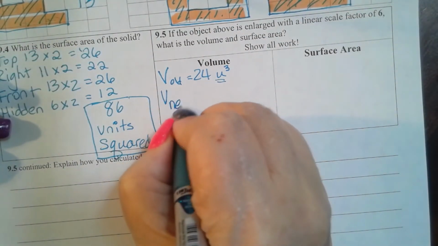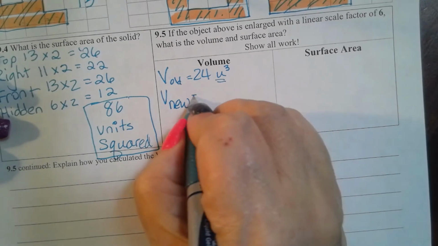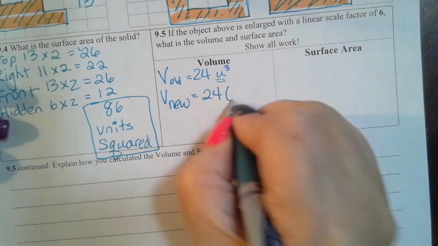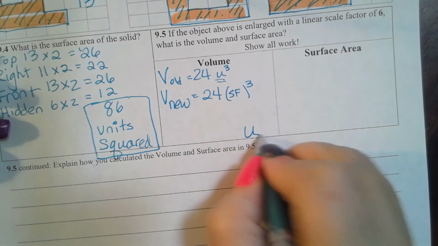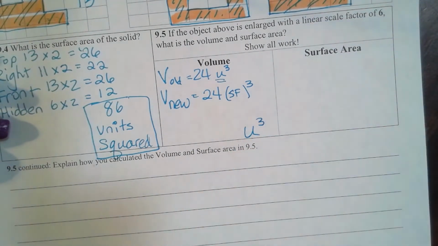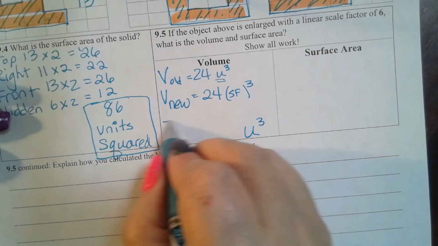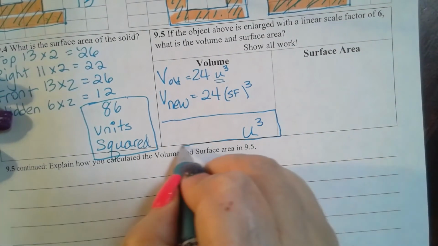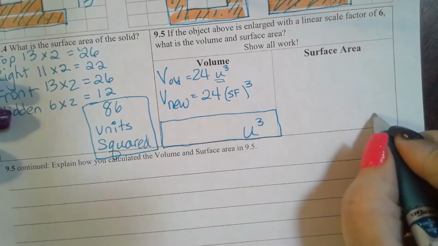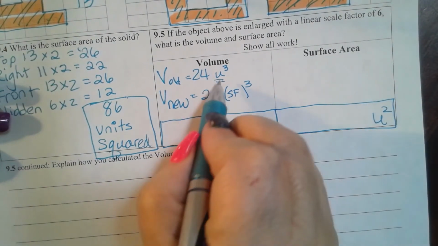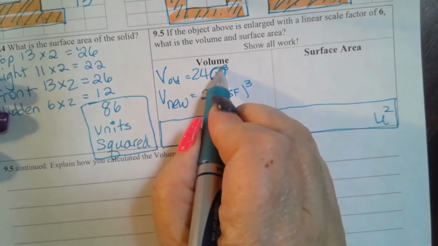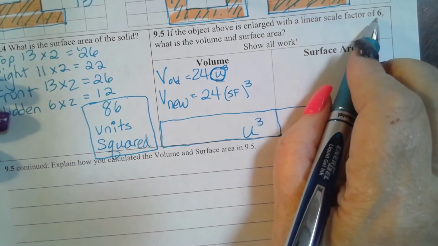So our new volume is going to be the old one times the scale factor cubed, and then don't forget that you're still going to have the units cubed as your answer. So we're kind of using the units as a shortcut, but you don't want to forget the units for your answer. So I'm replacing the U here with my scale factor.